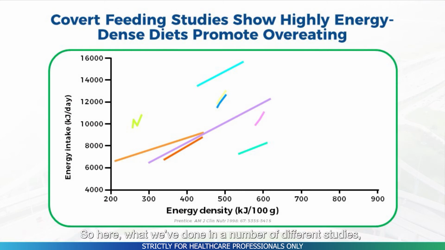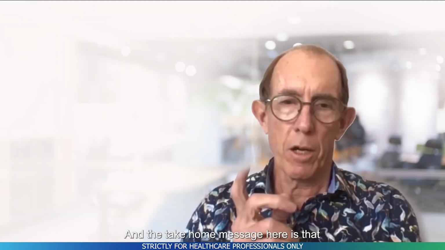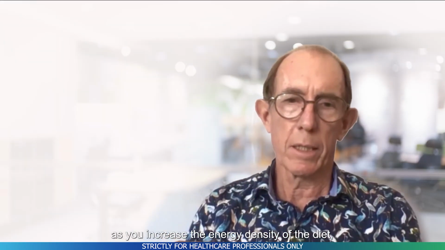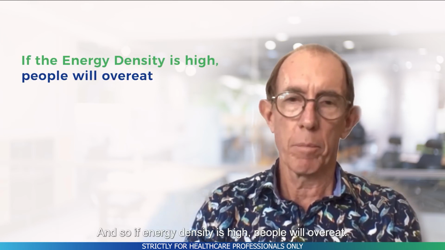So here, what we've done in a number of different studies, each color indicating a different study, is secretly change how much energy is in the food. So let's say we give them spaghetti bolognese or something, but one version of it has very little fat and energy, and the other has a lot of fat and energy. And the take-home message here is that as you increase the energy density of the diet, the energy intake increases. In other words, people do not notice. There's no normal biological regulatory mechanism that tells them, I'm overeating here. And so if energy density is high, people will overeat.